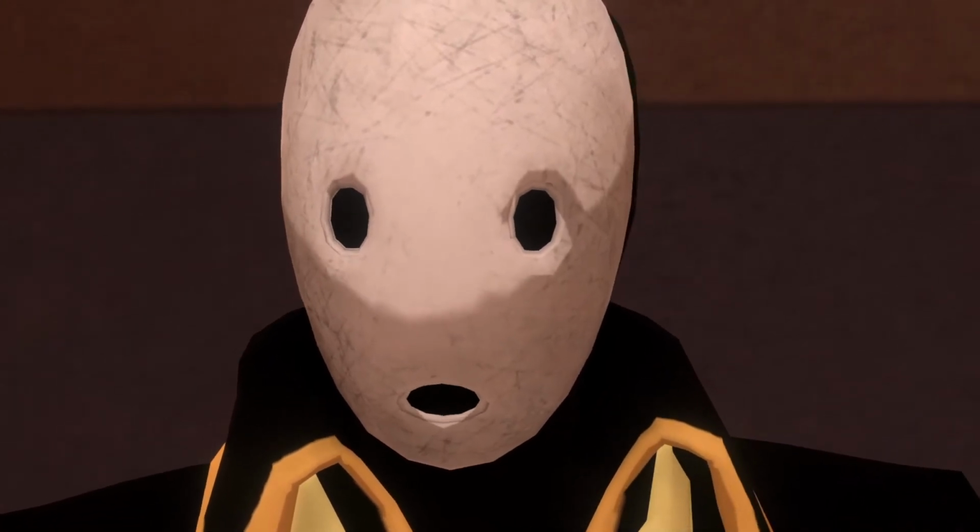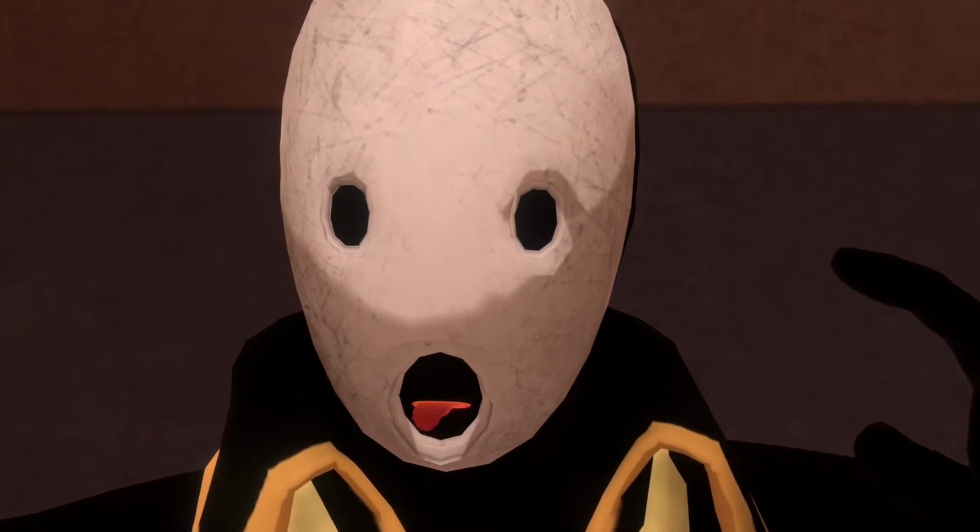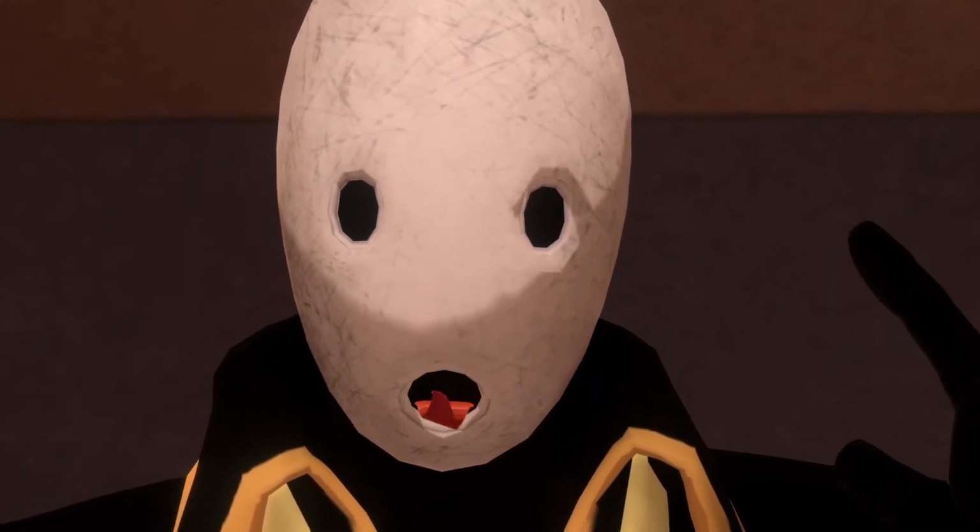So I'm going to zoom in on my face here, and I'm going to turn it on. I've got it on a toggle. I have a tongue, and this is based on my real-world tongue position.